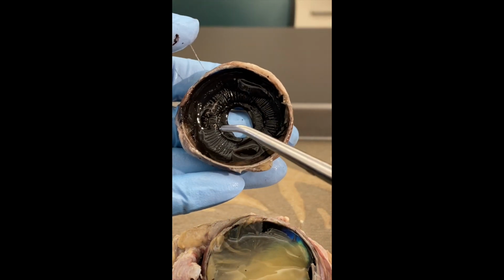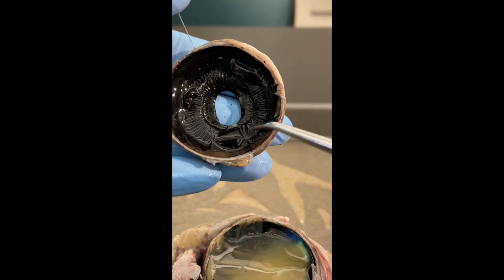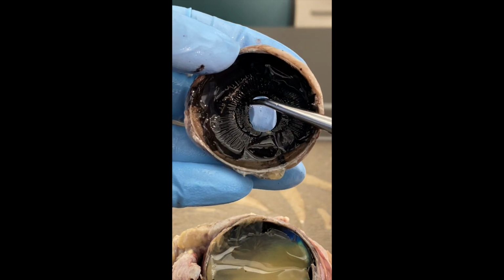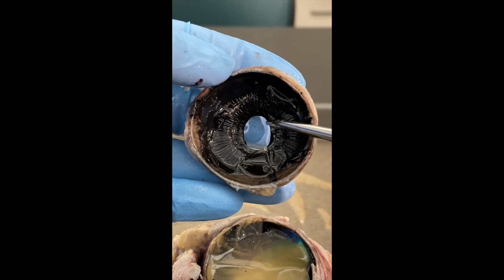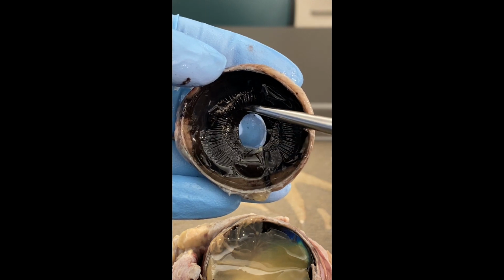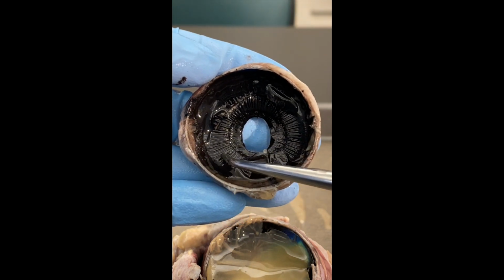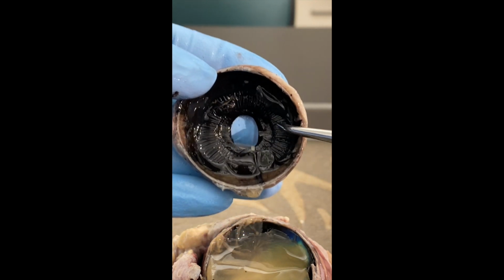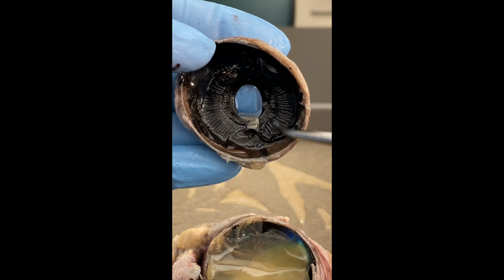So now we can see behind the pupil. So again, the opening is the pupil. You can see here at the center, you've got the behind portion of the iris. So it's smooth in appearance. And then you have this portion here that kind of looks like the underneath of a mushroom cap. That is called the ciliary body.